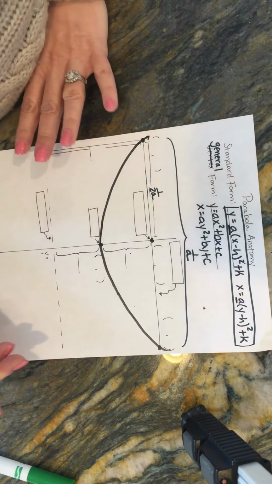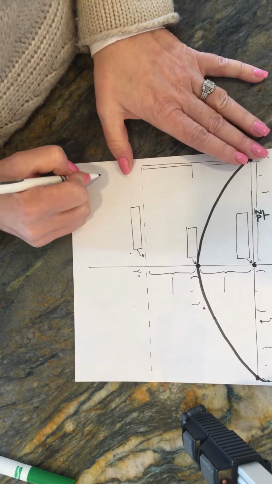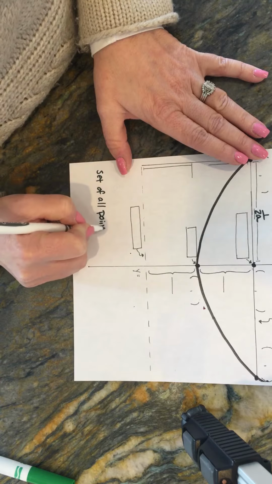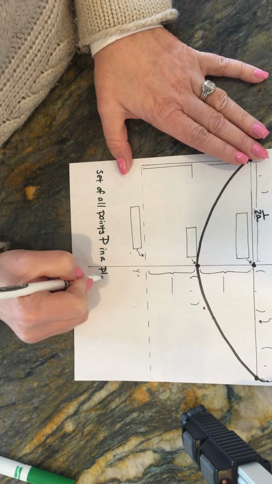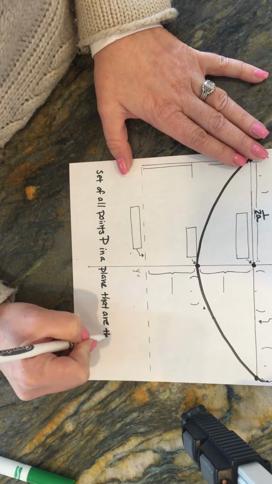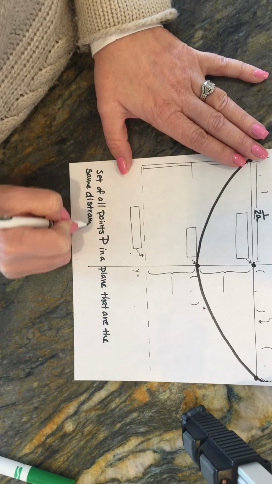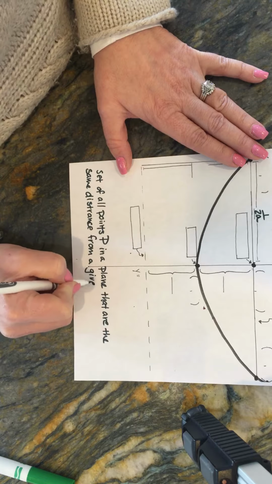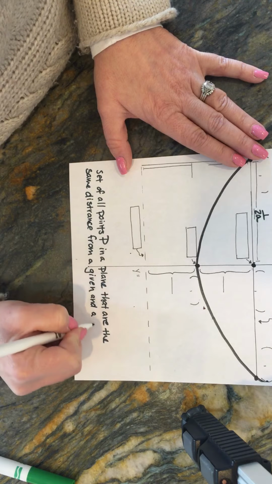And remember, we did our paper folding, and so we found that the set of all points P in a plane that are the same distance from a given point, that was this guy here, and a given line.